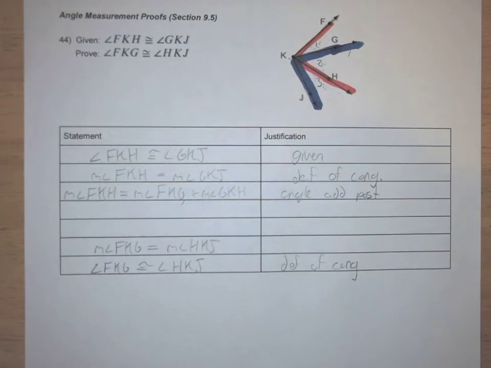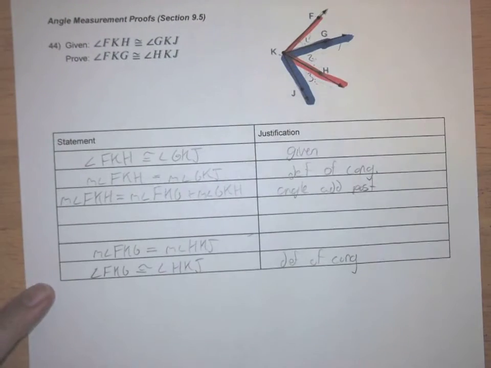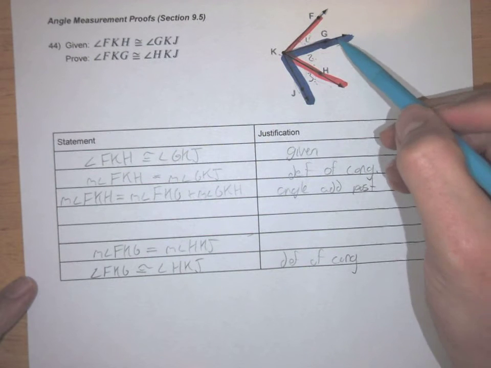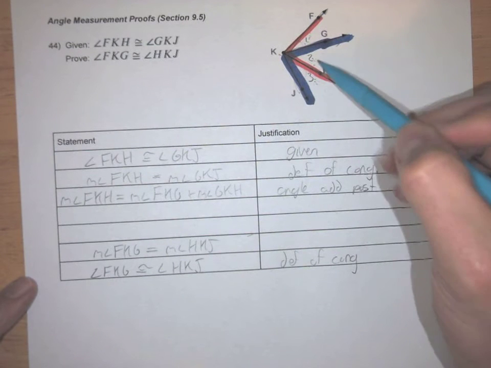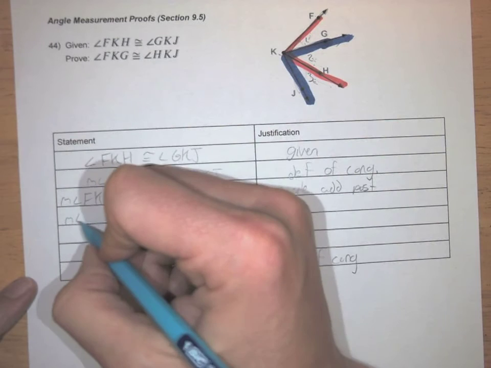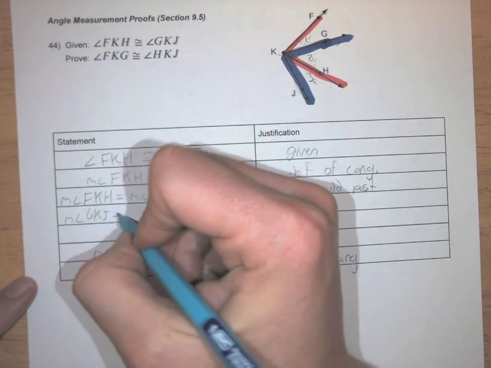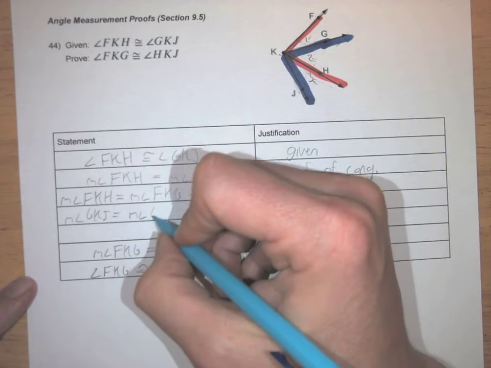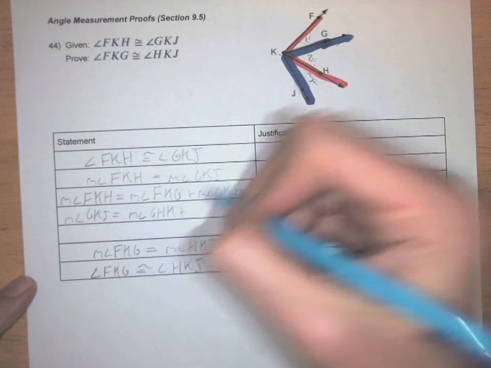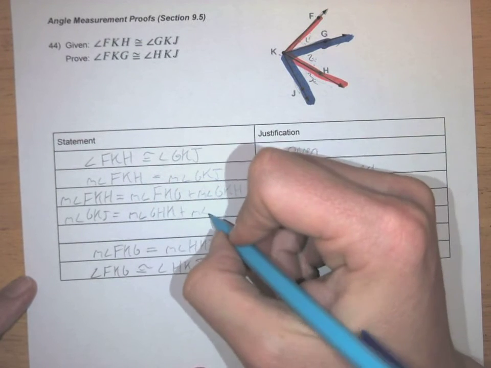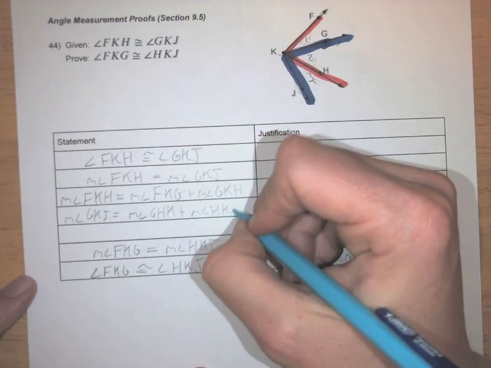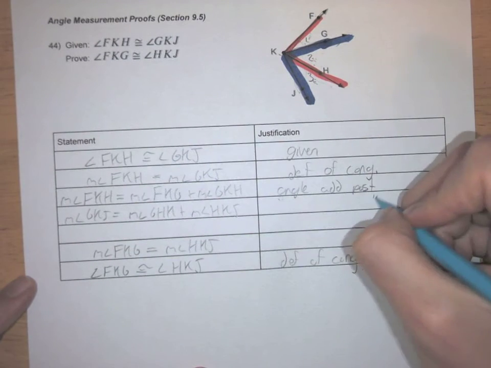Okay, we're going to do that same thing with the blue angle. So GKJ is basically 2 plus 3. So the measure of angle GKJ is equal to the measure of angle 2, which is GKH, plus the measure of angle 3, which is HKJ. And that's the angle addition postulate.